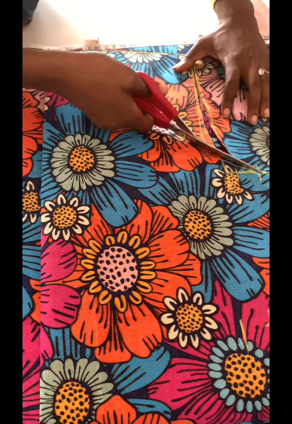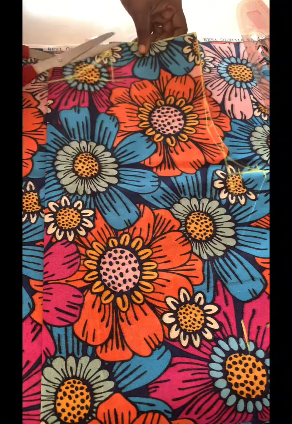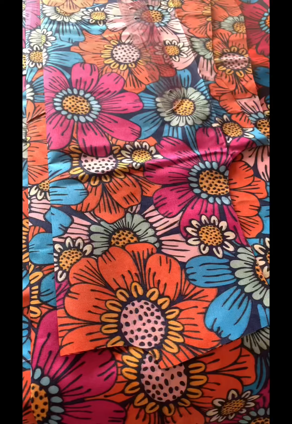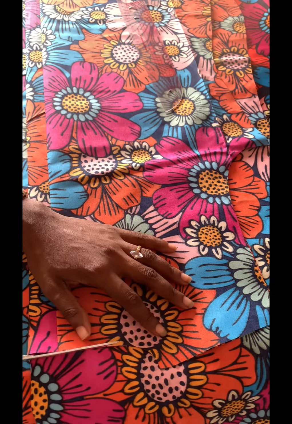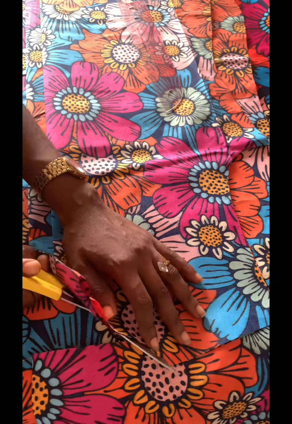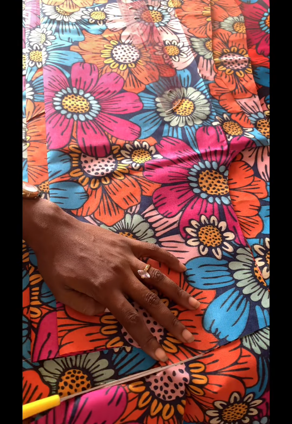I think you should understand like right now. So after doing that, the next thing is to place my front on the back material. I've already folded it. I've actually put 1 inch of zipper allowance.